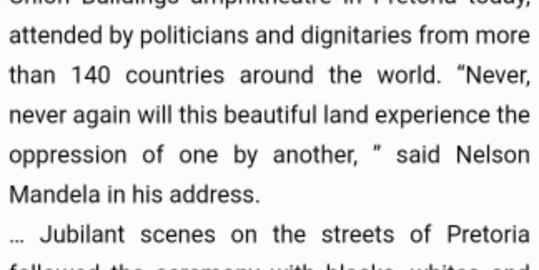"Never, never again will this beautiful land experience the oppression of one by another," said Nelson Mandela in his address. He said this because he was taking the oath at the ceremony, and it is a very beautiful experience to me.